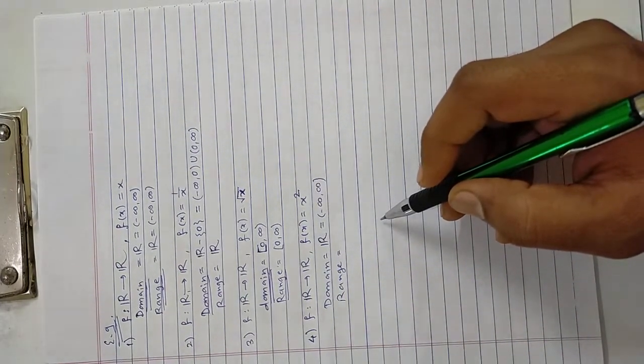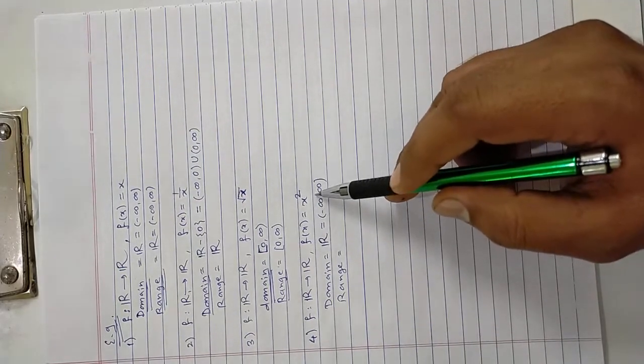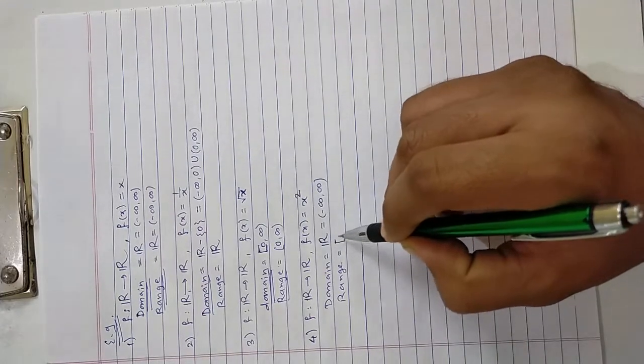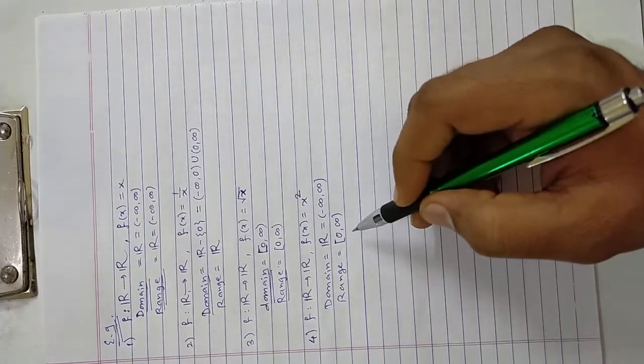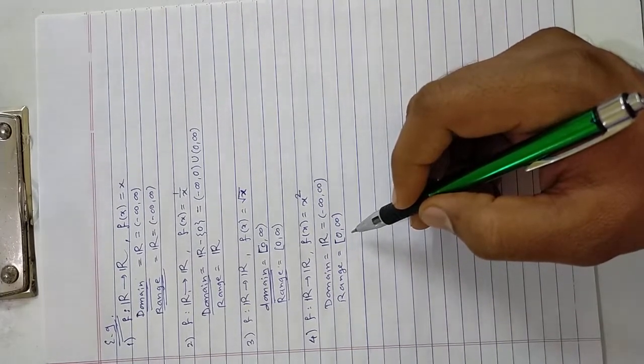And range, I take any real number. If I take 0, the output will be 0 square, 0. If I take a negative real number, the square is positive. So in any case, I am not getting negative output. So what should the output or range of the function be? 0 to infinity. Positive real numbers, non-negative real numbers, including 0, right?